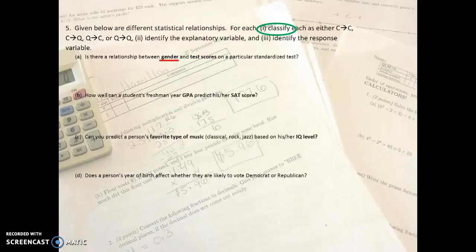I'm looking for you to say, hey, I have variables in each question. In this case, gender, that could change, male and female. Test scores, that could change. You could score an 80%, 90%. Based on those variables, identify them. Are they categorical, C? Are they quantitative, Q? Remember, categorical is a description. Quantitative is a number. You're going to identify those. And once you've identified, then it's like a multiple choice. You just say, oh, it's C to C, Q to Q, whatever. So classification means identify the variables, identify the type of variables, and then pick from there, really it's multiple choice.